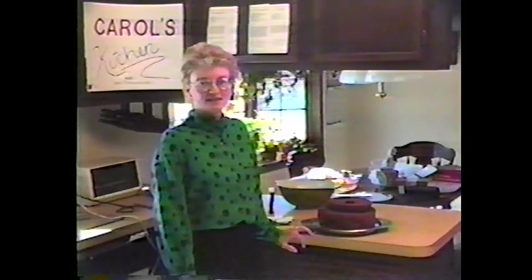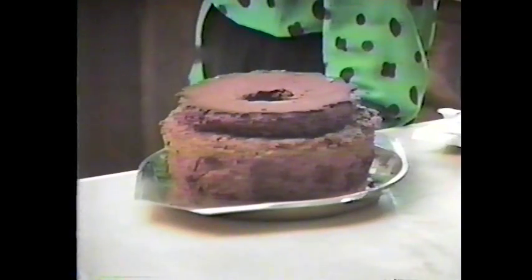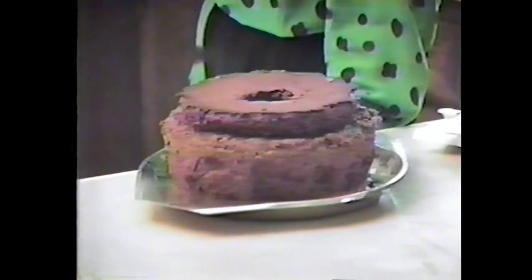We're back with our second recipe. It's called Chocolate Angel Torte Cake. This cake is made with an angel food cake base to which has been added some cocoa. This is a great recipe for people who are watching their cholesterol because this cake is made totally with egg whites. There is no cholesterol or egg yolk in the product.